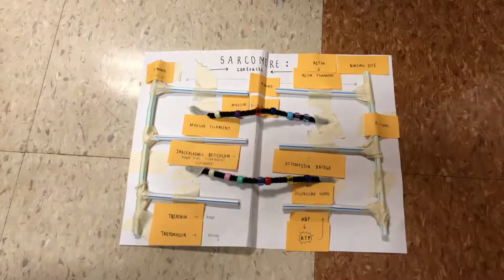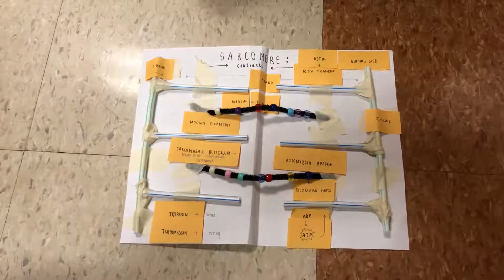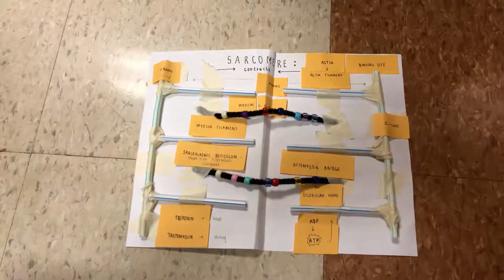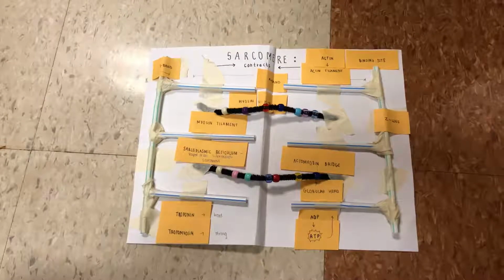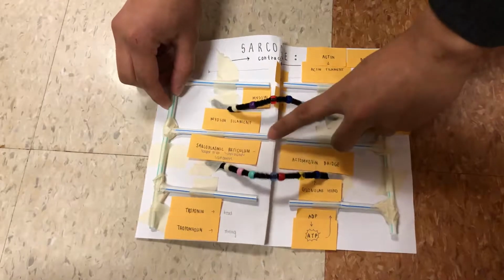The sliding filament model describes the process used by muscles to contract. It is a cycle of repetitive events that causes actin and myosin myofilaments to slide over each other, contracting the sarcomere and generating tension in the muscle.